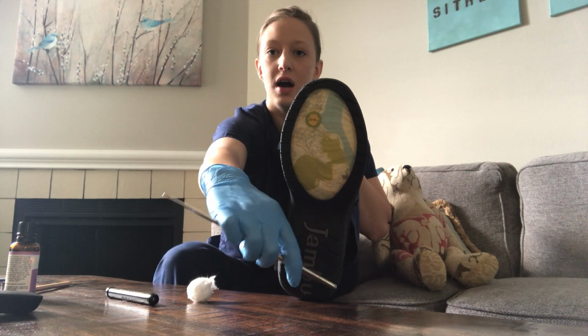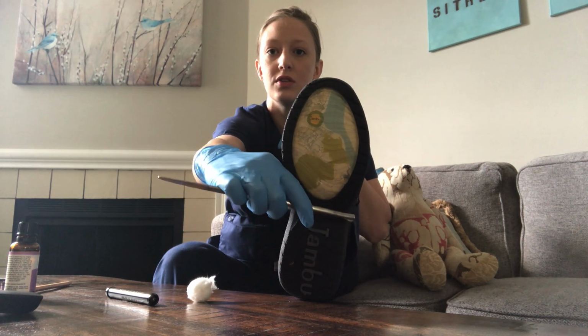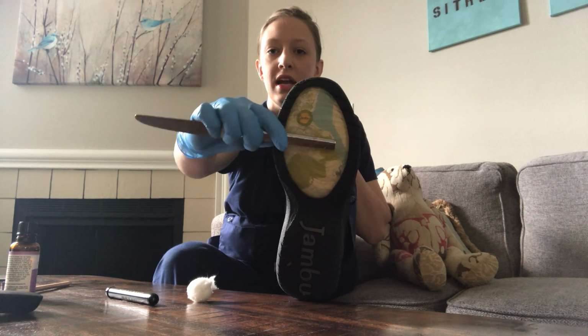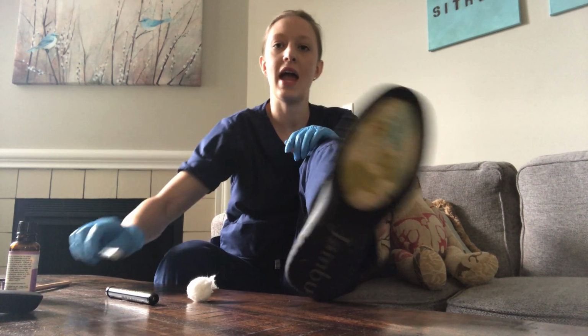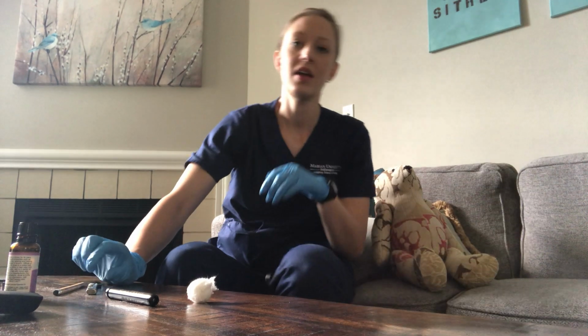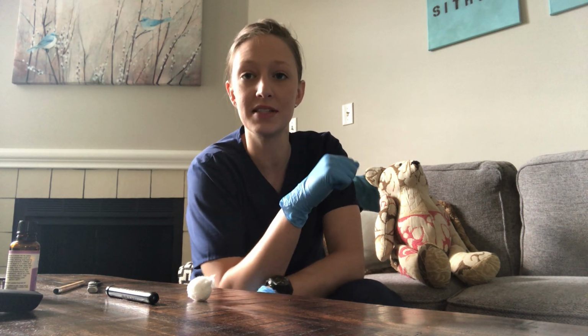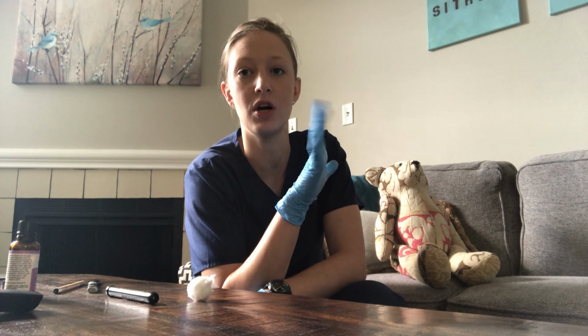I would take the end of the hammer and draw it up the foot and inwards. And the toes should fan in or curl in. That would be an indication of a negative Babinski sign. A positive Babinski sign would be if their toes flared, and that is only normal up to 6 months of age.